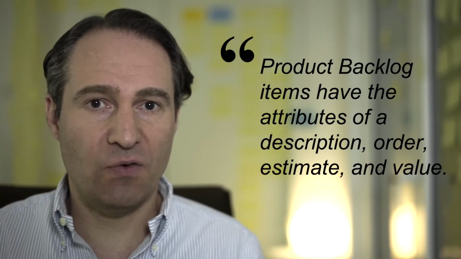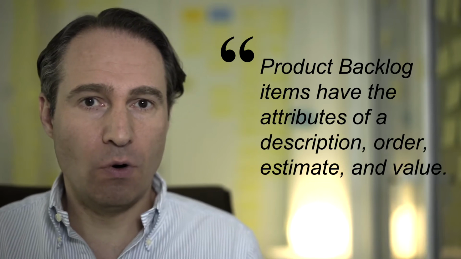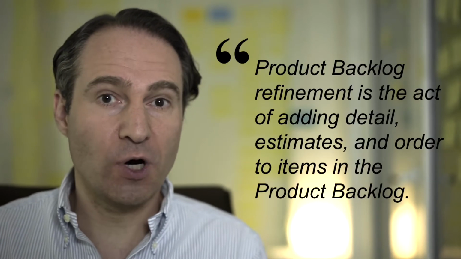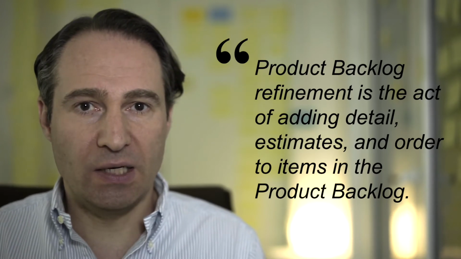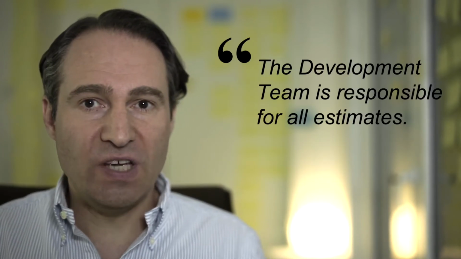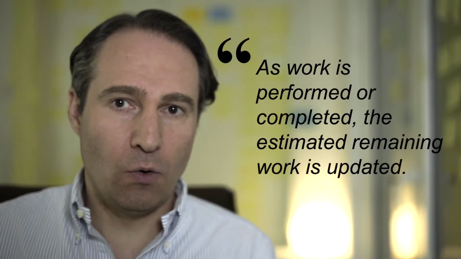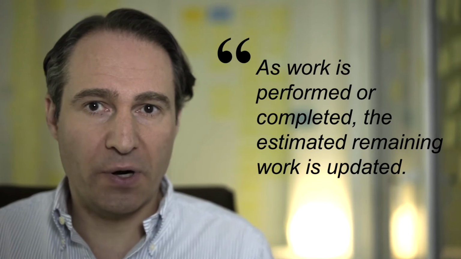However, all these different estimation techniques were never mentioned in the Scrum Guide. Nevertheless, the Scrum Guide in its 2017 version mentioned estimating explicitly several times. There are some examples. Product backlog items have the attributes of a description, order, estimate, and value. Product backlog refinement is the act of adding detail, estimates, and order to the items in the product backlog. The development team is responsible for all estimates. As work is performed or completed, the estimated remaining work is updated.